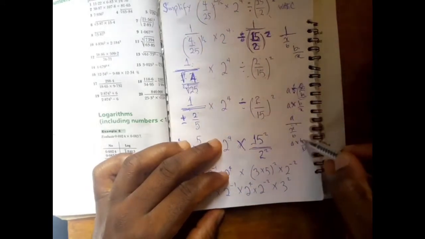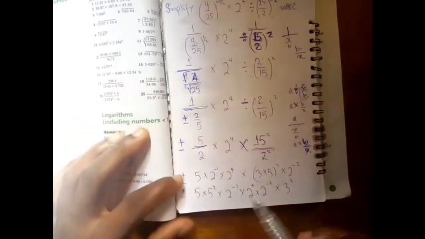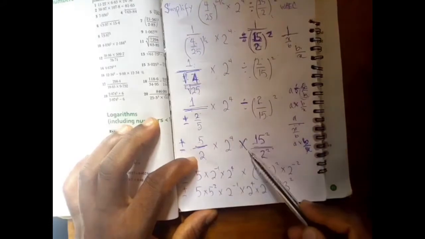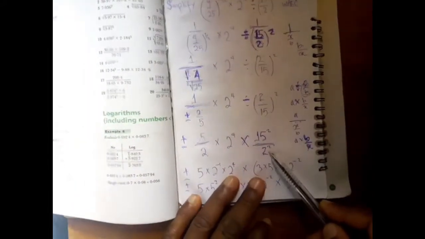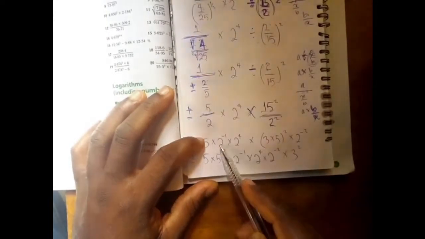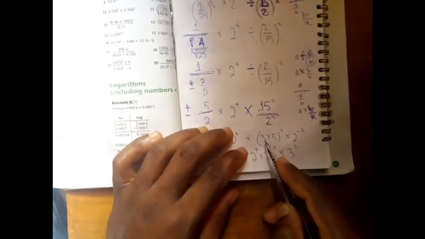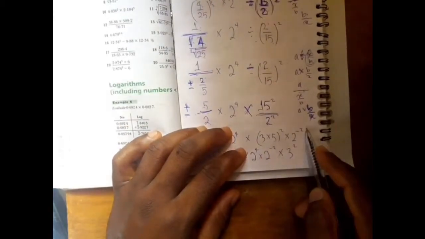A times b over what? Over x. So that's how. And so we have our 5 over 2 times 2 to the power of 1 times 15 square over 2 square. So from here you have our 5 times plus or minus 5 times 2 to the power of minus 1 times 2 to the power of 4 times 3 times 5 to the power of 2 times 2 to the power of minus 2.